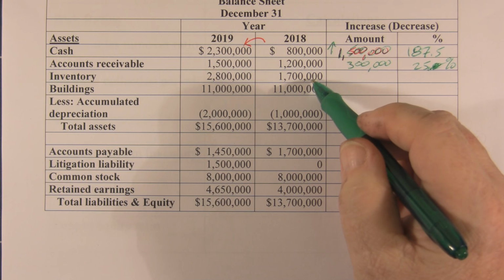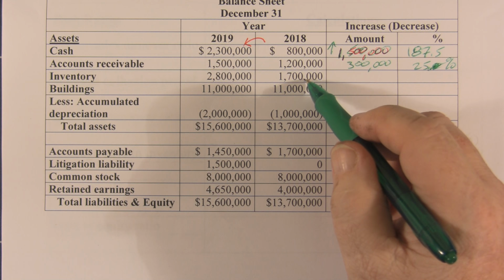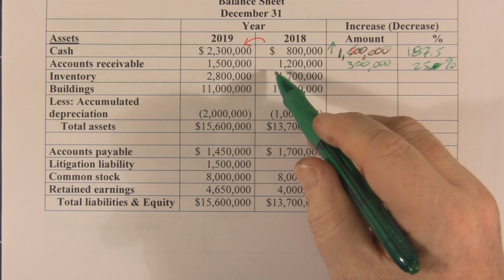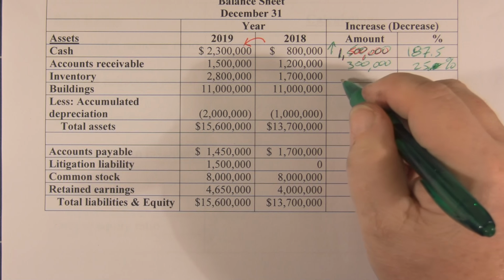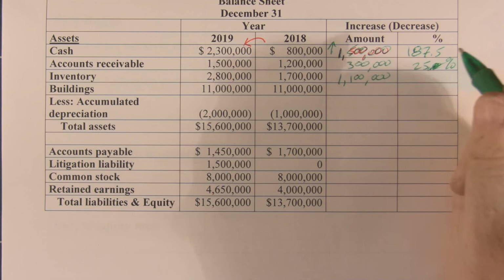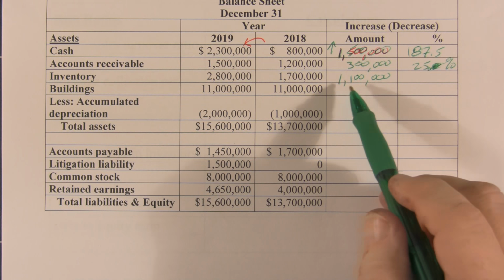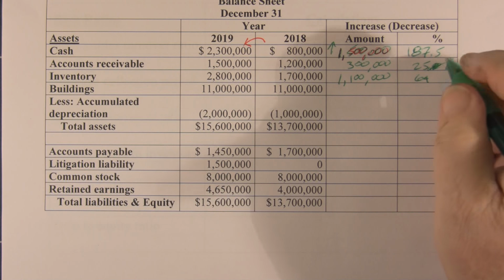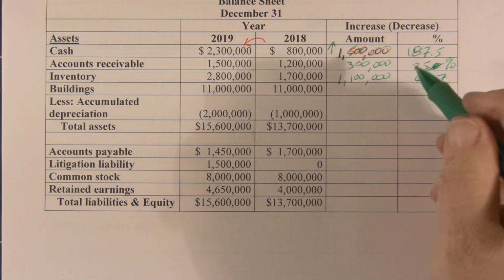Our inventory was 1.7 mil. It has gone up to 2.8 mil. That's an increase of 1,100,000. So that's a 64.7% increase.